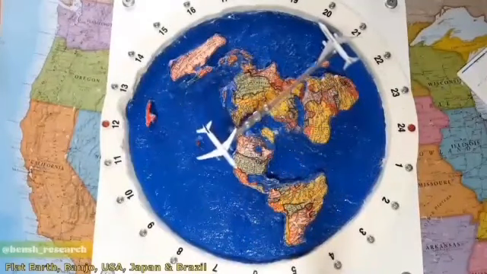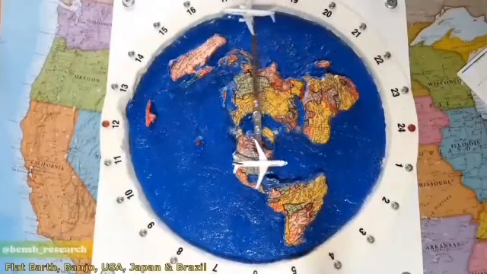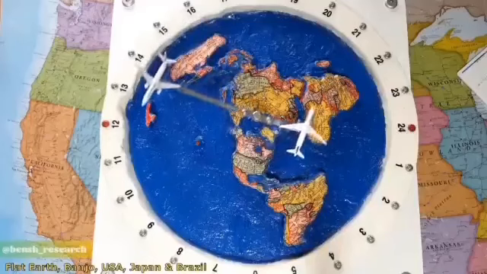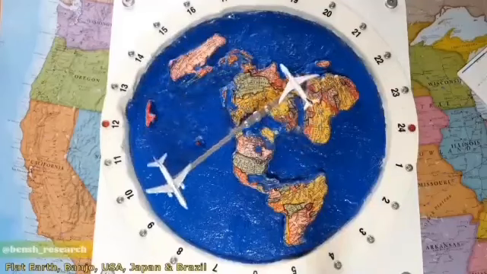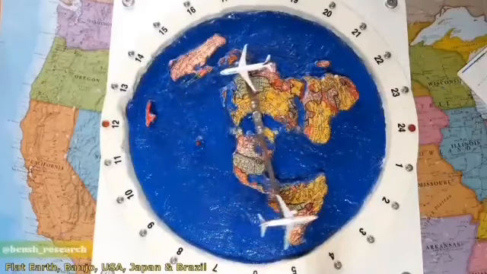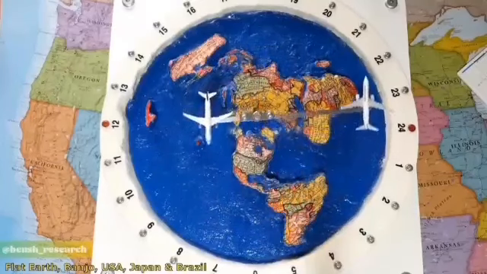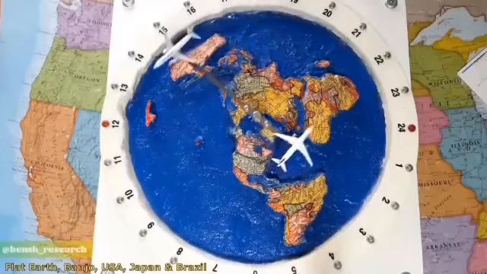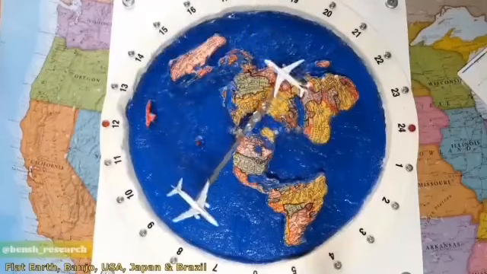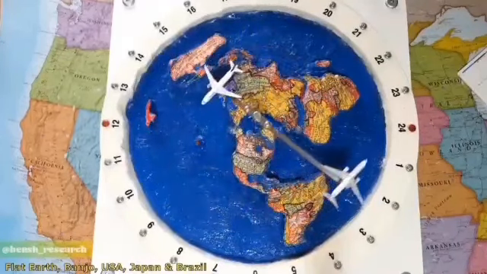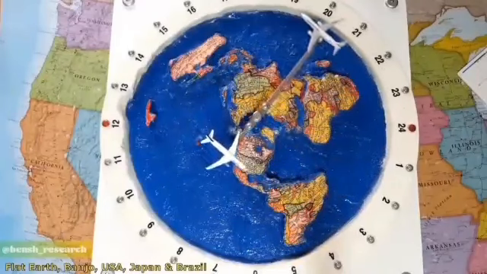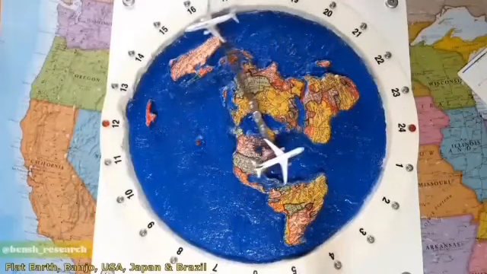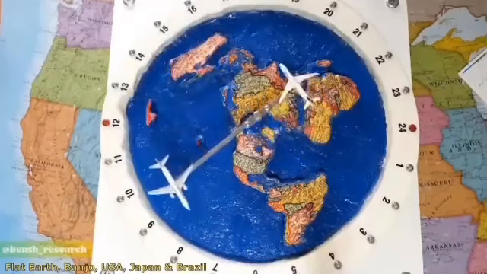We have just seen how to circumnavigate the flat earth over the sea, the little boats. Now we look here at how we circumnavigate the flat earth by air. We have two airplanes, and this is how they do it. This is exactly how to circumnavigate over the flat earth.